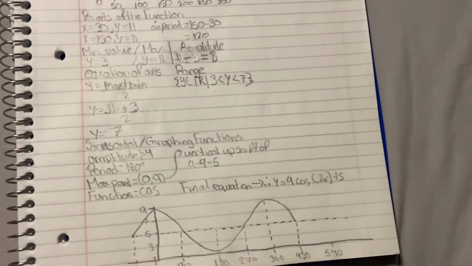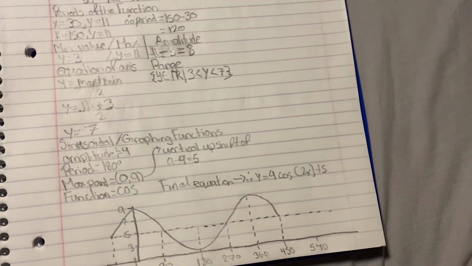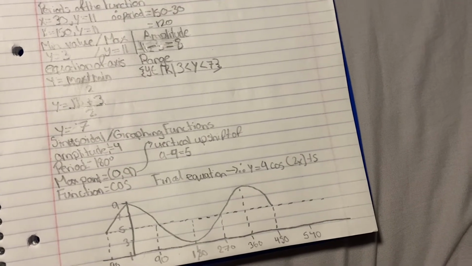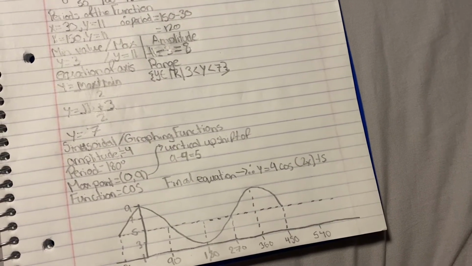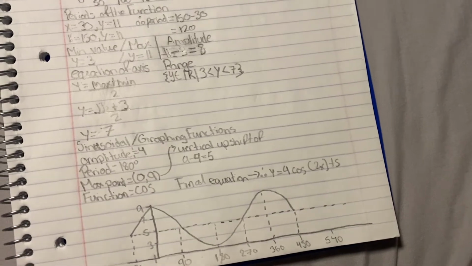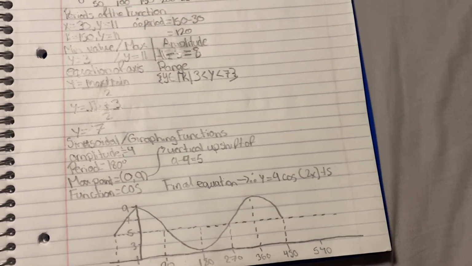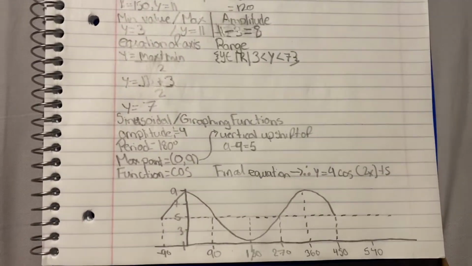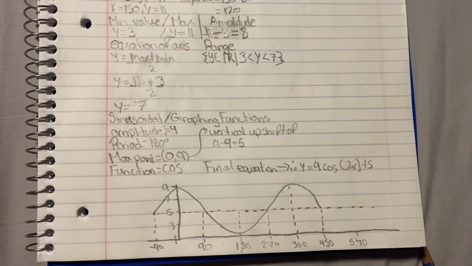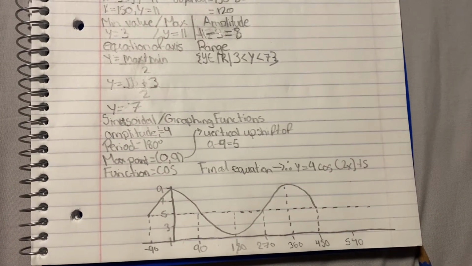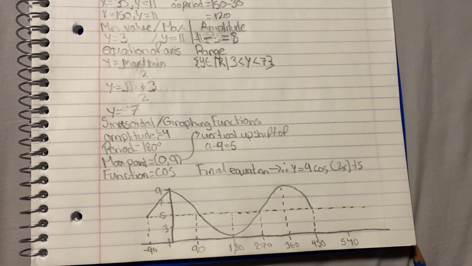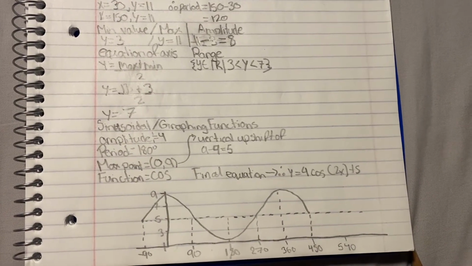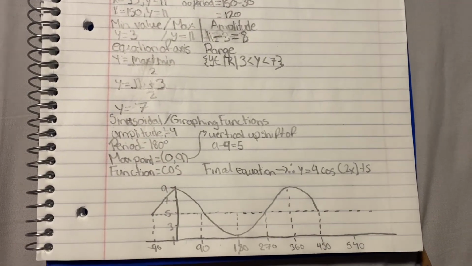Leaving us with the final equation of y equals 4 cos (2x) plus 5. So the amplitude was 4, the period was 180 degrees, the max point was (0, 9), and the function was cos. The vertical upshift of 9 subtracted by 4 equals 5.